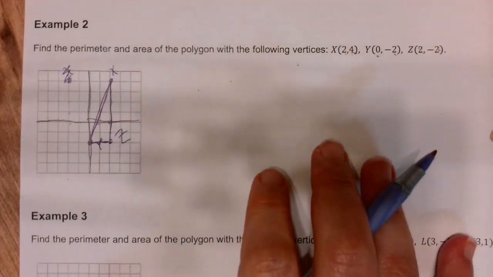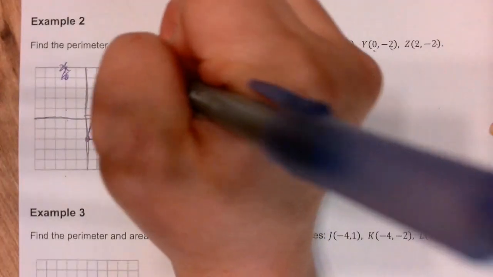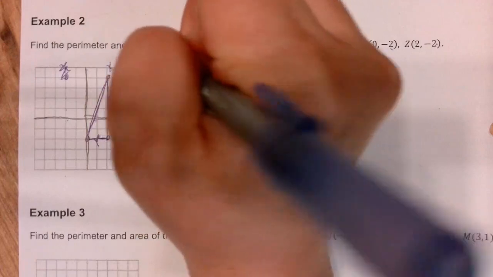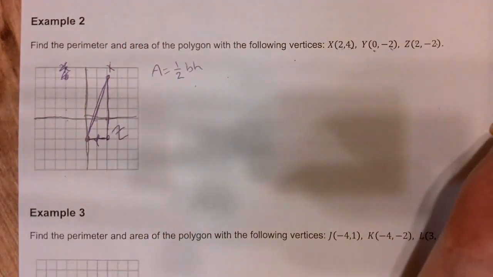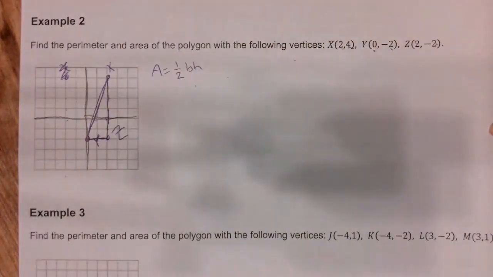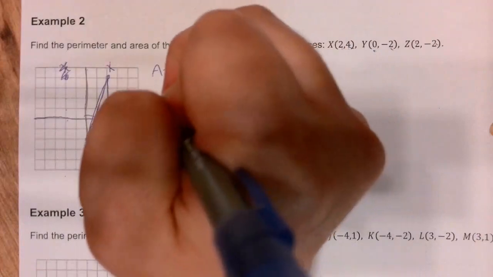So let's do the area first. Area equals 1/2 base height. This is the one I prefer to make the language a little clearer. So the base is at the bottom. How long is the bottom side of the triangle?